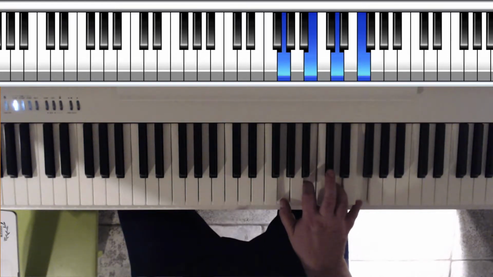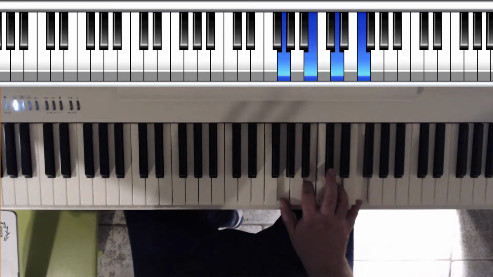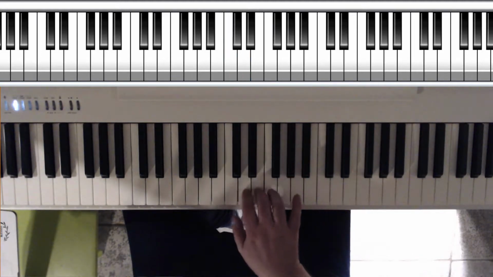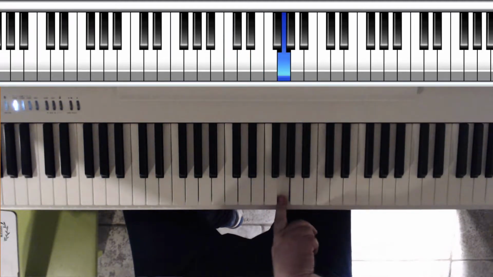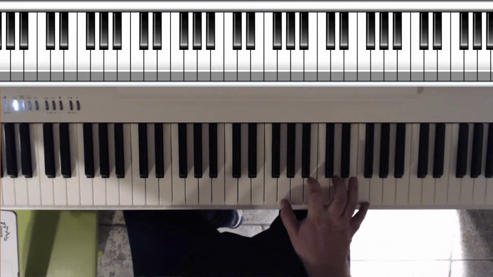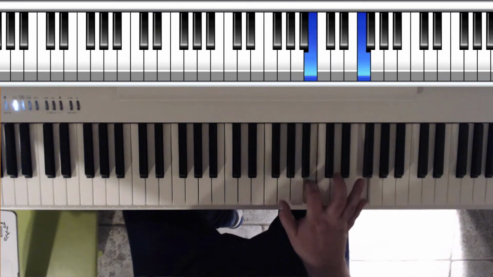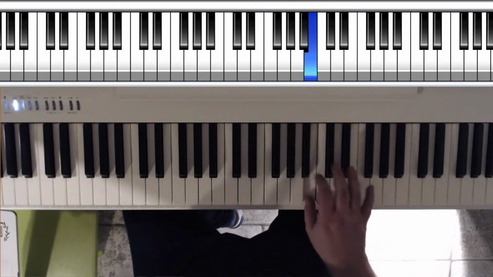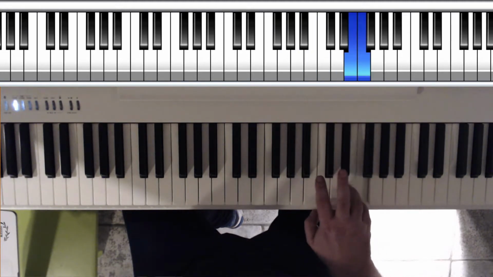Now the G is a special one, because the G is the exception to the whole rule that when you have a major third, you would also have a major 7th. The 5th chord of any major scale is an exception. You'll see, while we have a major third here, we actually have a minor 7th here. 1, 2, 3, 4, 5, 6, 7, 8, 9, 10.